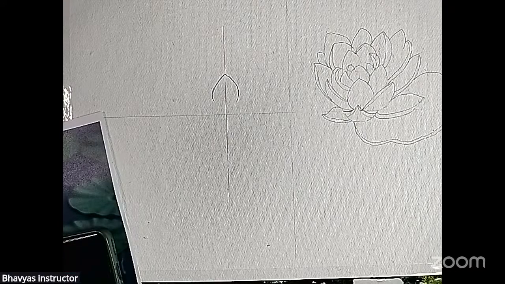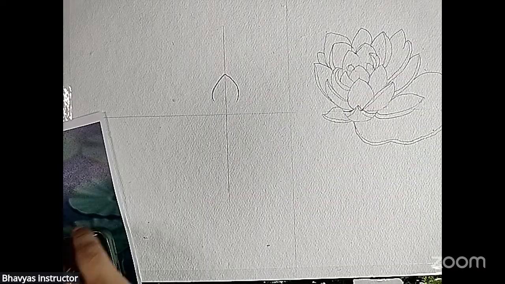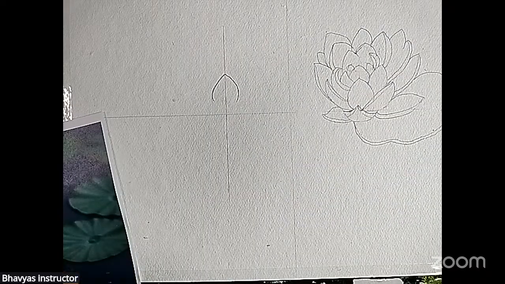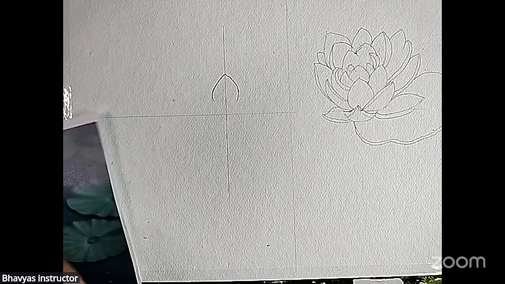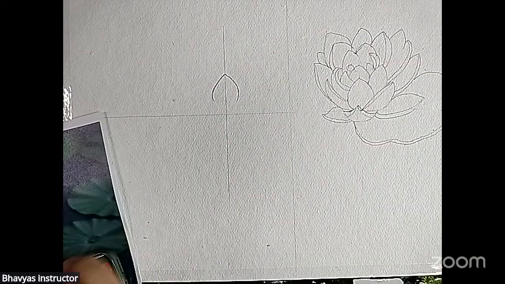Hi, Manjari Goswami. How are you? Good evening. So whoever missed that first lotus flower, just draw the second one. Same thing I'm drawing.